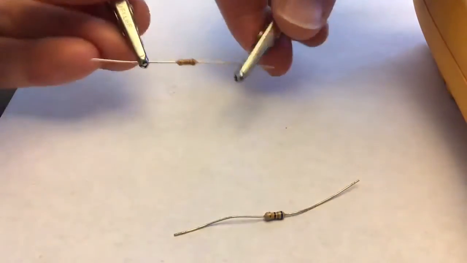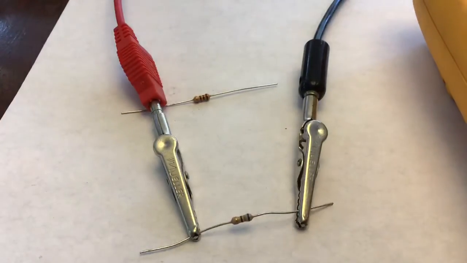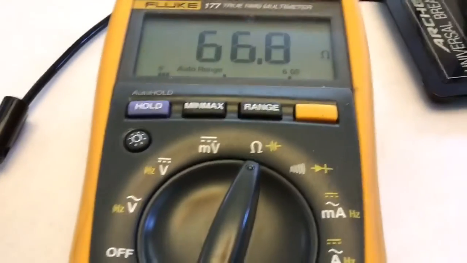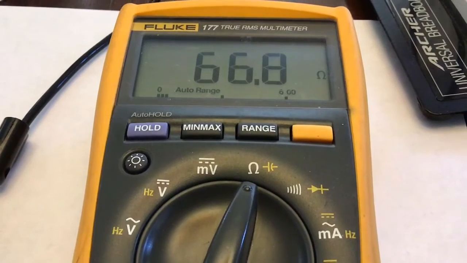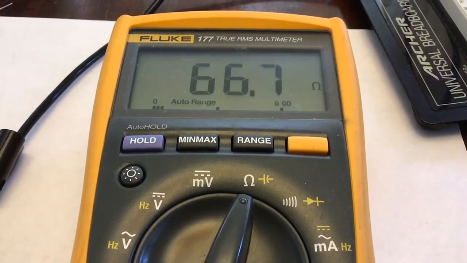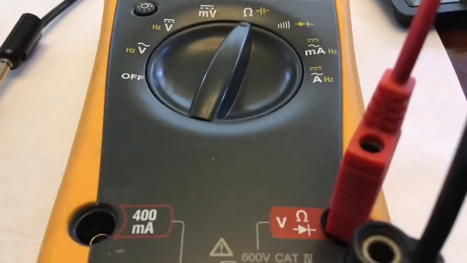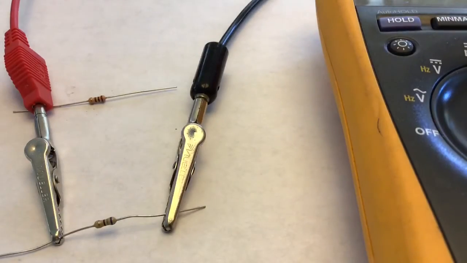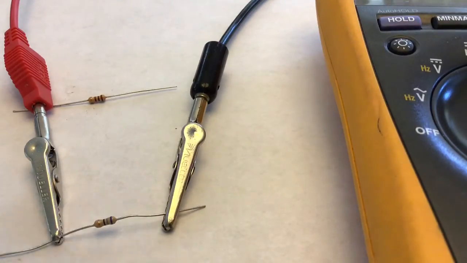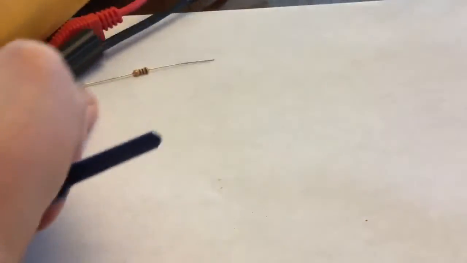So we're going to now unclip this one and clip onto the last one, and you'll have your last measurement for this. This one is 66 point, okay, it's flipping back and forth. It looks like it's 66.7 ohms. Alrighty. So you write all those three in your handbook. I'm saying data table. Now what you're going to do is find the percent error, and just to remind you how percent error is made.